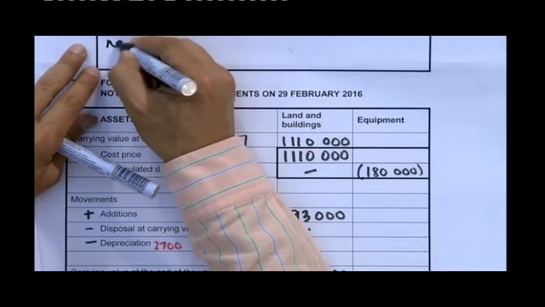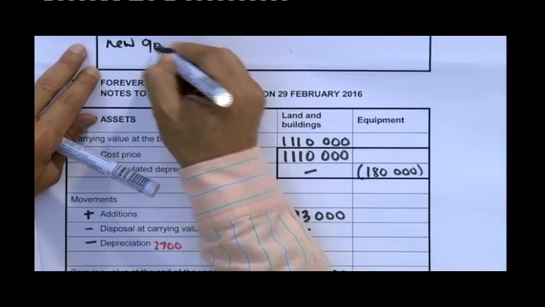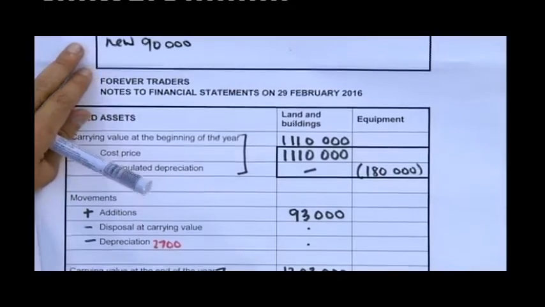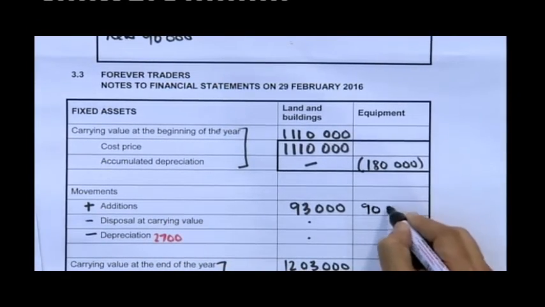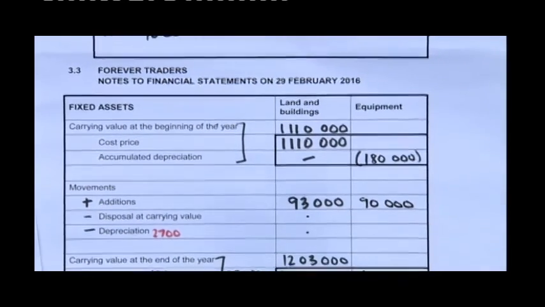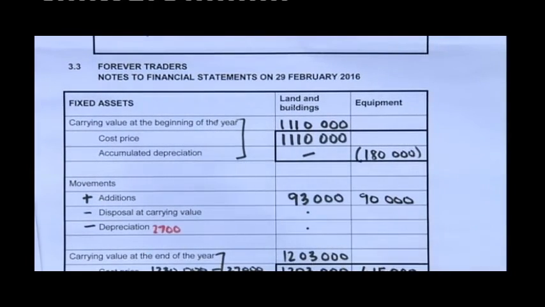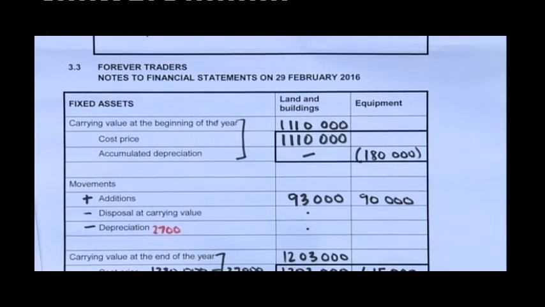Right? Then it says also the cost price of the new equipment, which means we bought new equipment. Right? So now, because we bought new equipment on the same day, we also have to write off depreciation on the new equipment. And the new equipment is 90,000. So in your fixed asset note, it clearly says that we bought new equipment to the value of 90,000. Right? So under the additions, we bought equipment for 90,000.